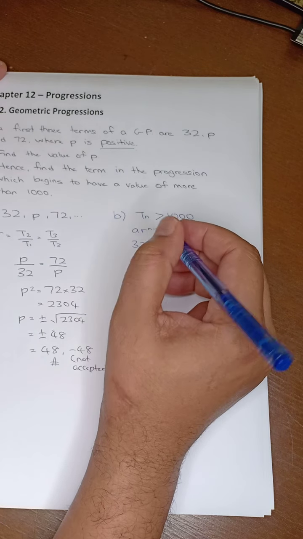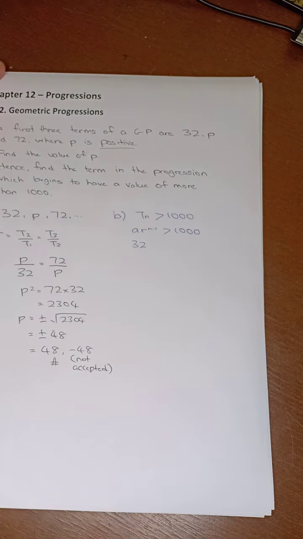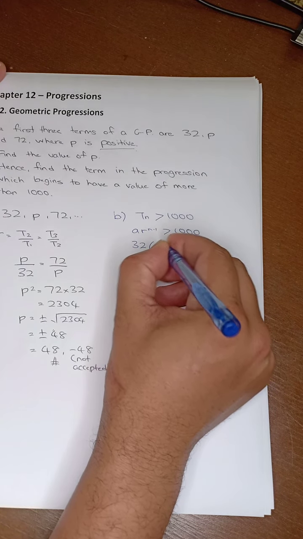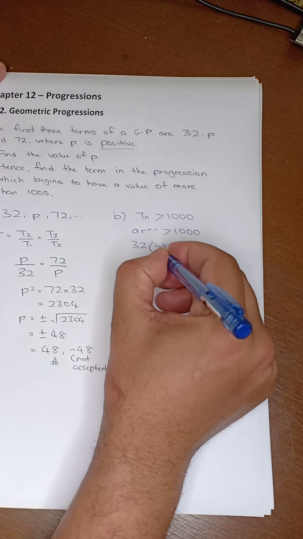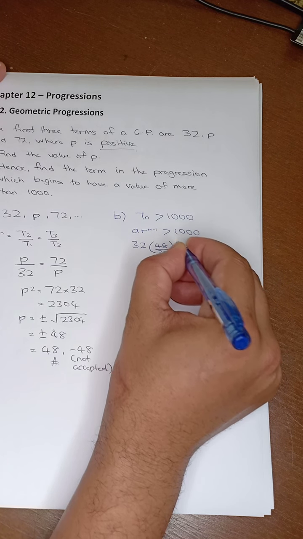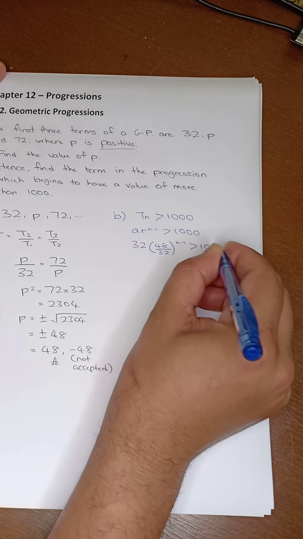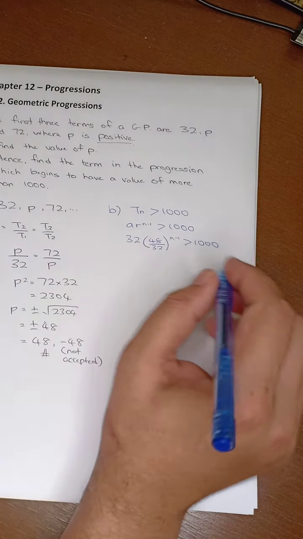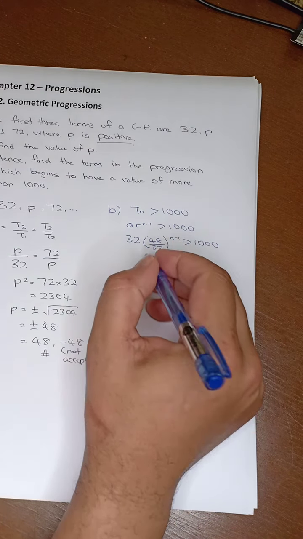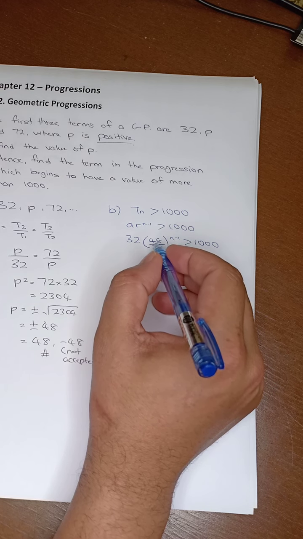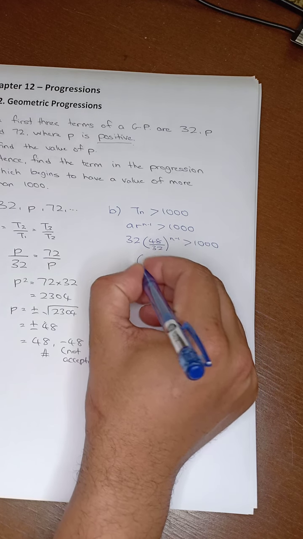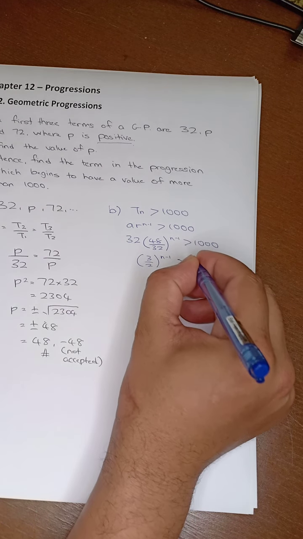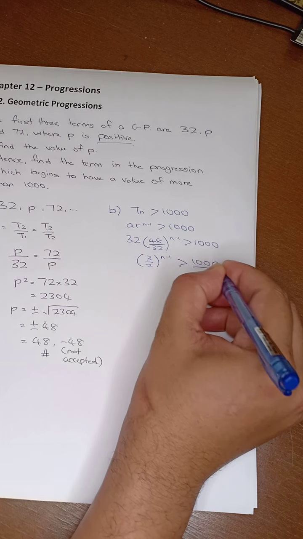What is our r, the common ratio? Okay, we know the p is 48. So our common ratio will be 48 divided by the first term, 32, to the power of n minus 1, more than 1000. Before that, the 32 I can bring over here. 48 divided by 32 is, I can do 16, so I get 3 over 2 to the power of n minus 1 more than 1000 divided by 32.